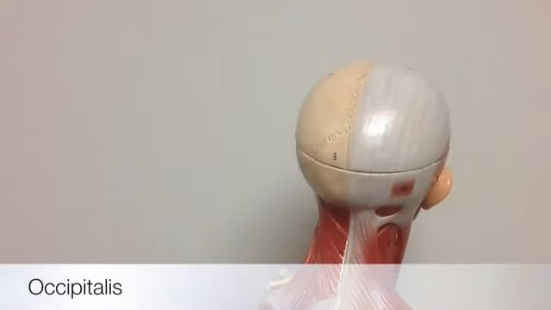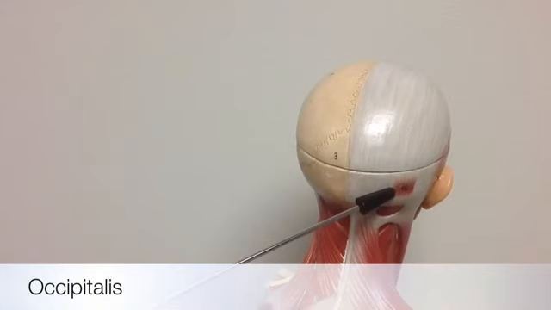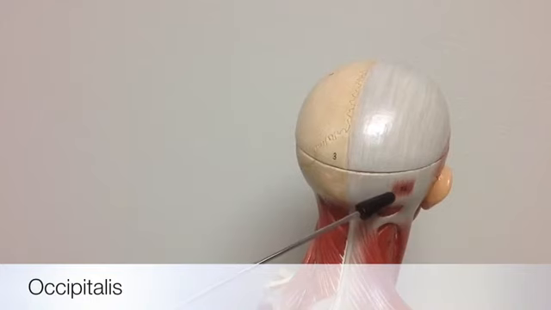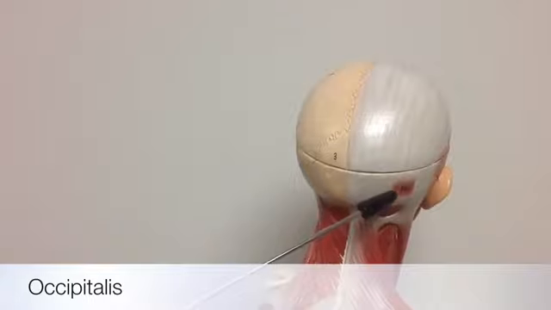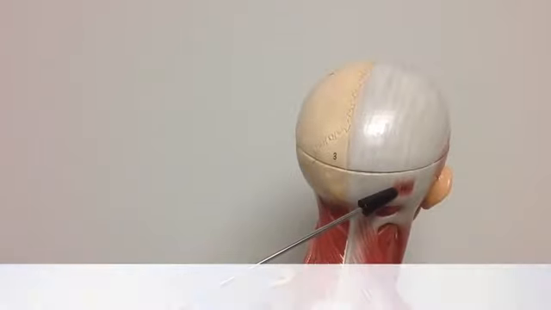This is the occipitalis muscle, and this is part of the occipitofrontalis muscle. It's the posterior muscle belly of that larger two-part muscle. We looked at the frontalis muscle in the previous podcast. The occipitalis is named after its location on the posterior occipital bone of the skull, and its actions are to draw back the scalp and wrinkle the forehead.